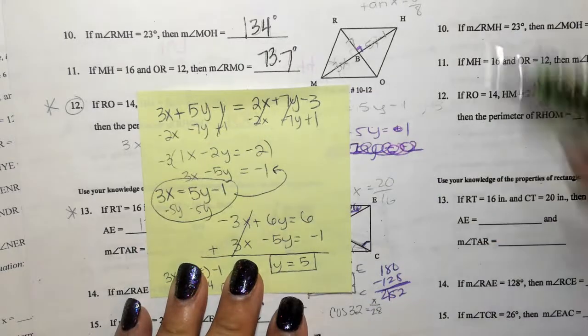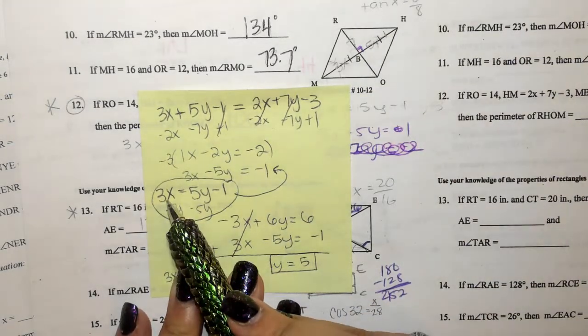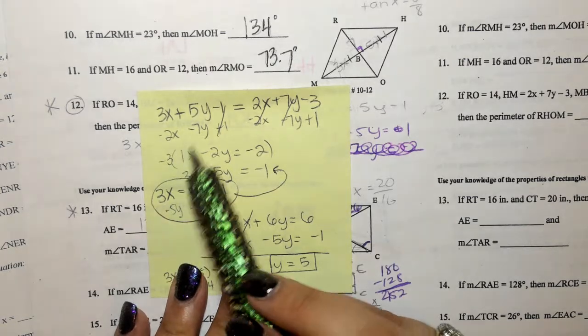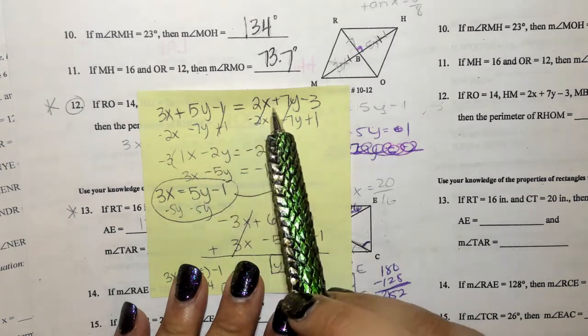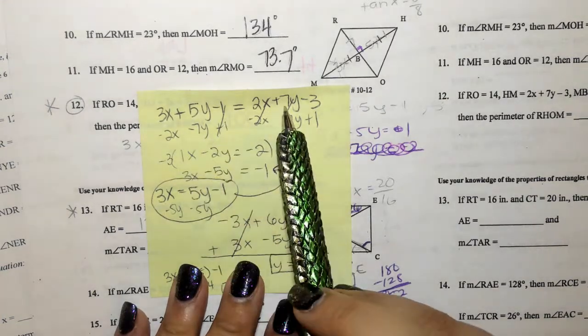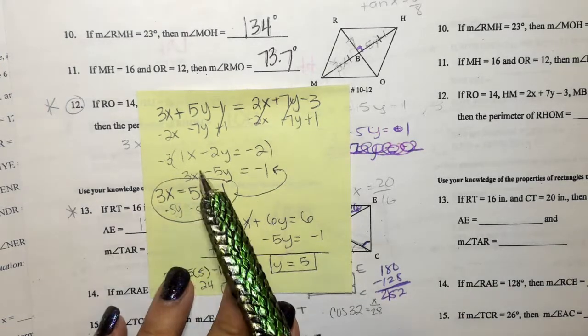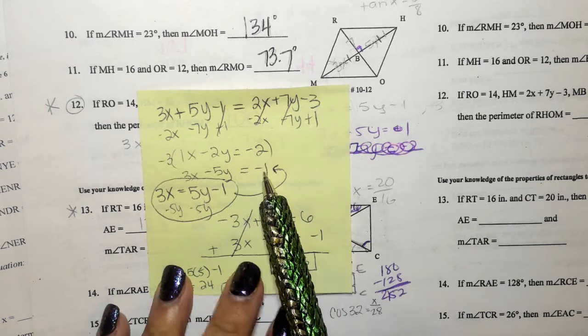And then I also know that these two sides are congruent to each other. So MB equals BH. Then I made them all go to standard form, meaning I moved all my X's to one side and my number to the other. And right here, I moved my Y so that I could have X's and Y's line up and my constants.